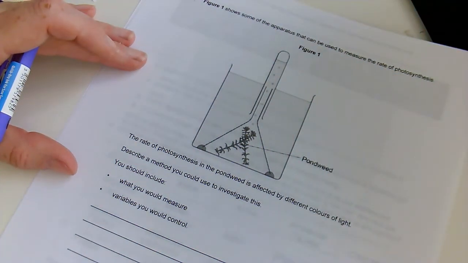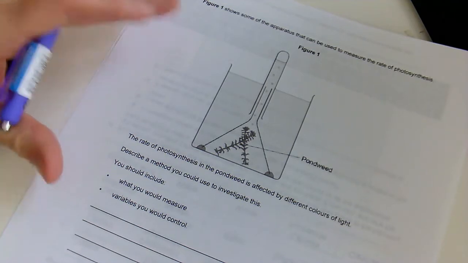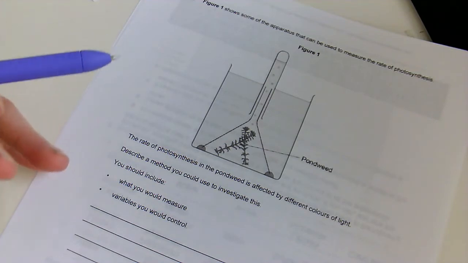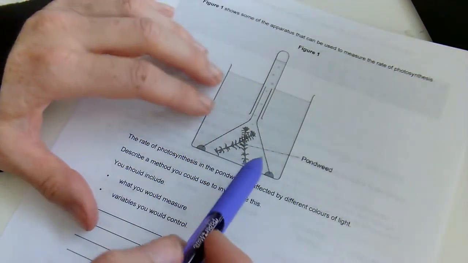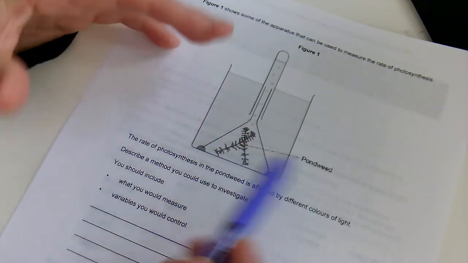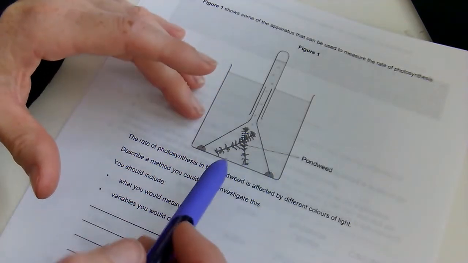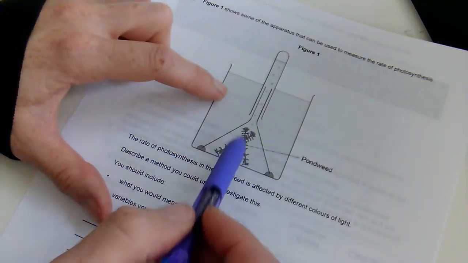Okay then, so this exam question looks at an experiment investigating the rate of photosynthesis, so the speed of photosynthesis, how quickly it's happening. Now in this experiment, and it comes up in lots of different ways, we always use pondweed. Now we could test the leaf for starch and that proves that photosynthesis is happening, but we can't use that to tell us how quickly it's happening.